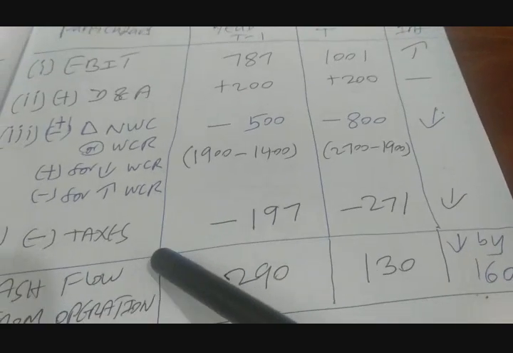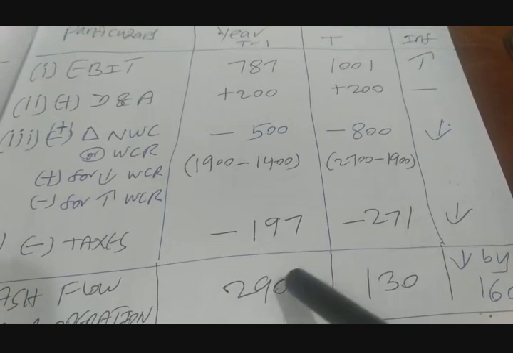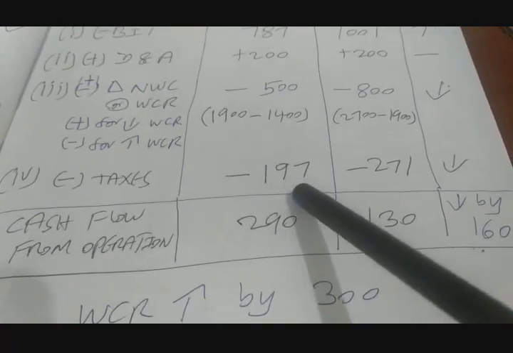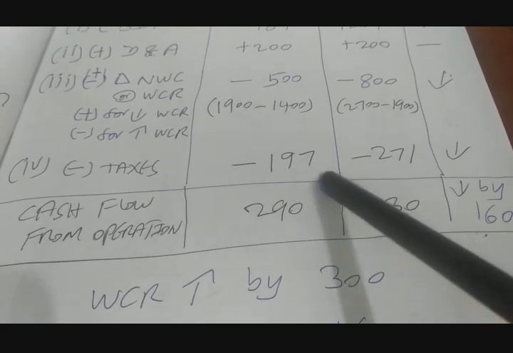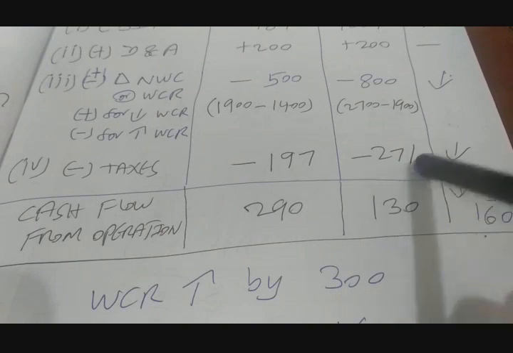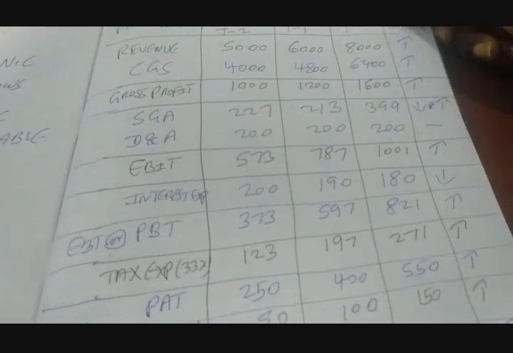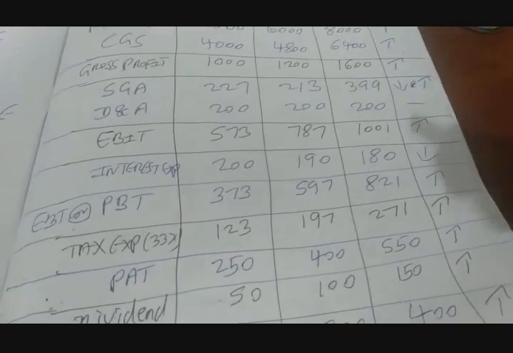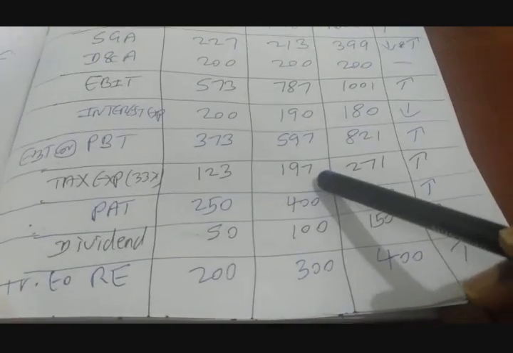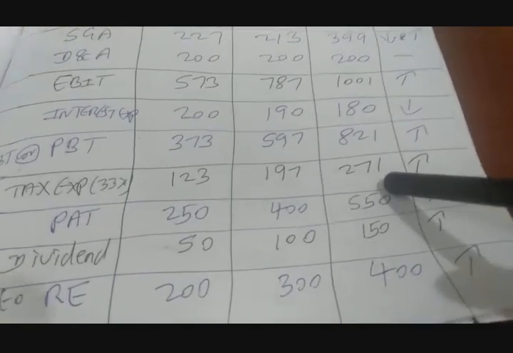The last one is payment of taxes. For year T minus 1, the absolute number is 197 crores. For the year T, it is 271 crores. If you wish, I can take you to the income statement. Please go back to the income statement. Look at the taxes. Year T minus 1, it is 197. Year T, it is 271. So simply give a minus here, minus 197, minus 271.